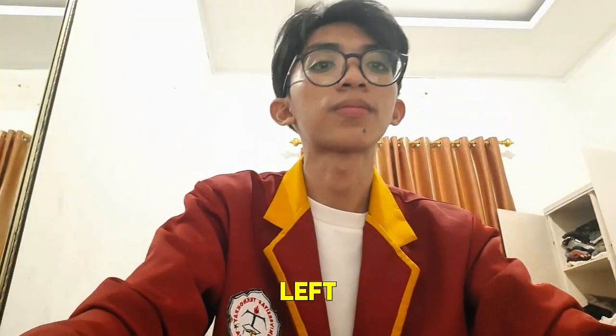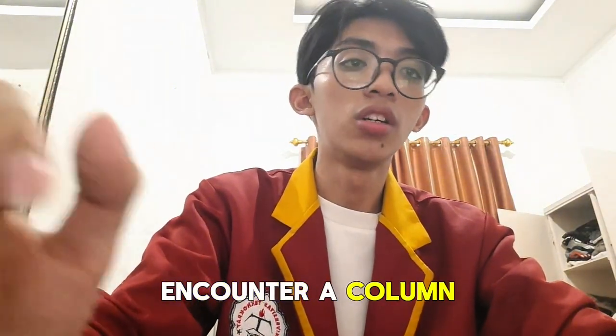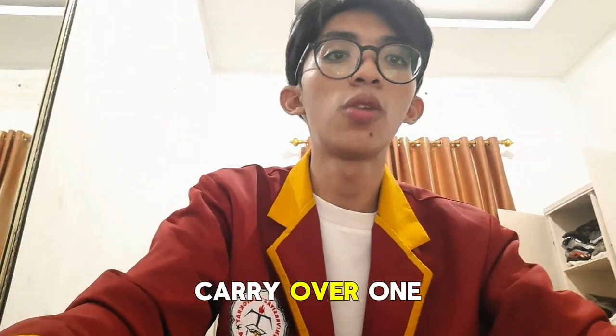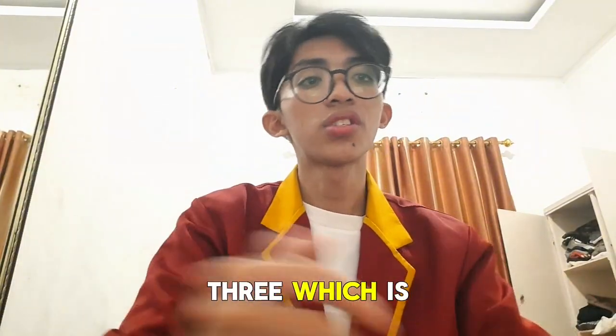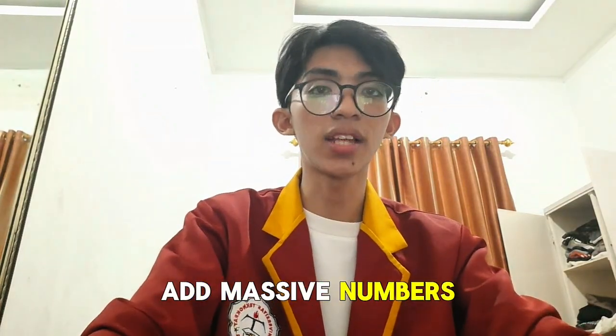If a computer encounters a column where it has to add 1 plus 1 plus a carried over 1 from the previous step, the result is 3, which is written in binary as 1, 1. This means that by using bits, a computer can add massive numbers in less than a nanosecond.